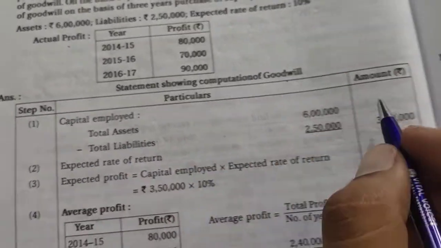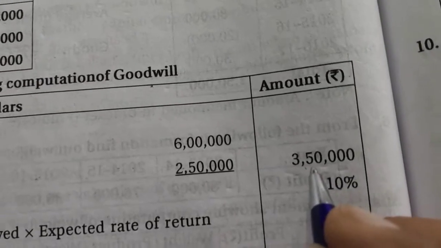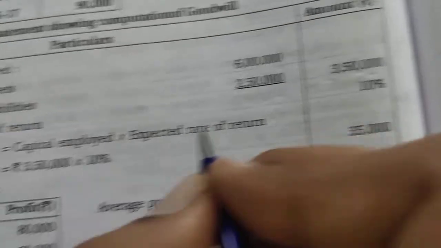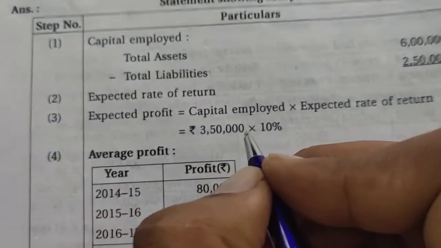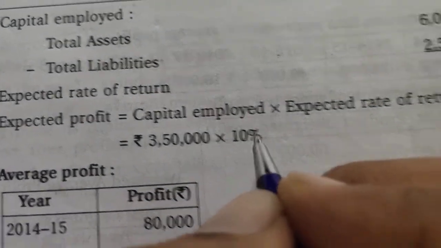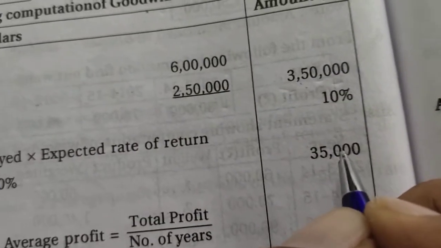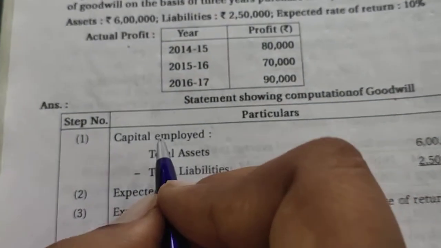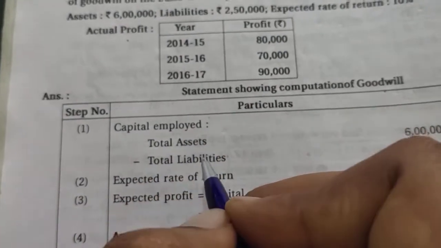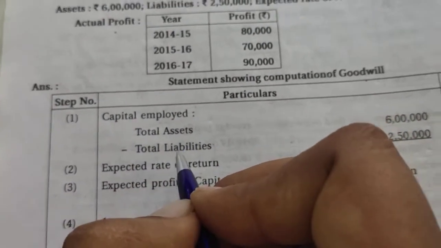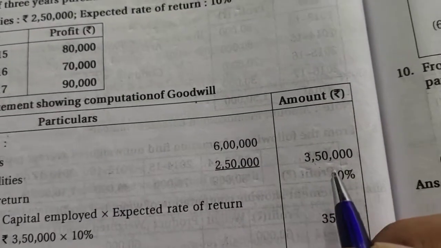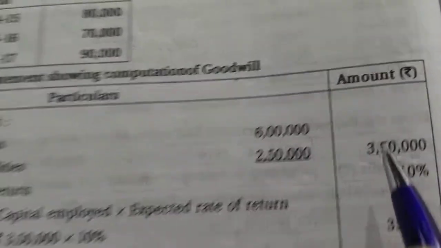So what is capital employed? 3,50,000. What is the rate of return? 10%. So 3,50,000 into 10%, you will get 35,000. Remember student, let's repeat once again. Capital employed: total assets minus total liabilities, so 6 lakhs minus 2 lakh 50,000, that is 3 lakh 50,000.